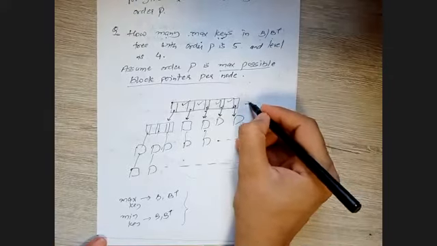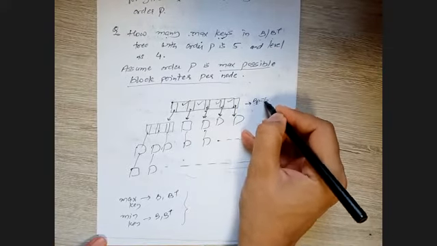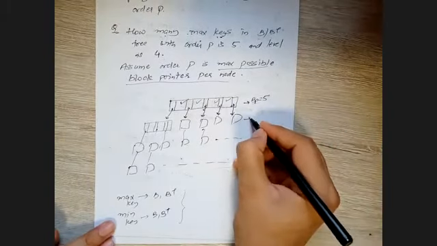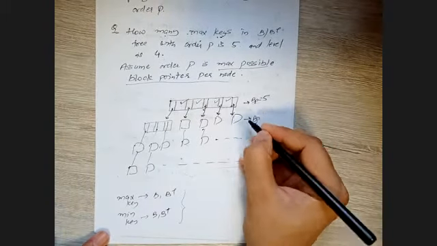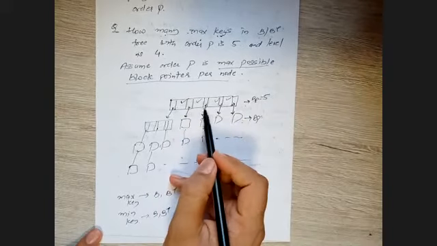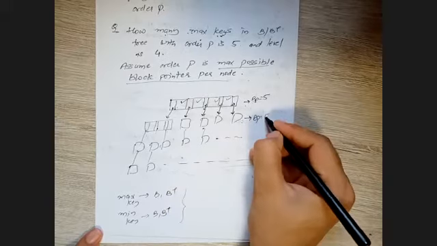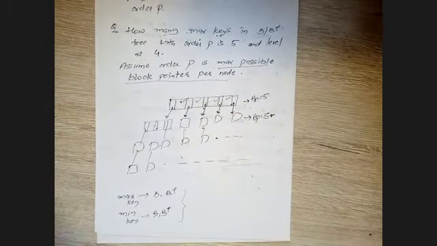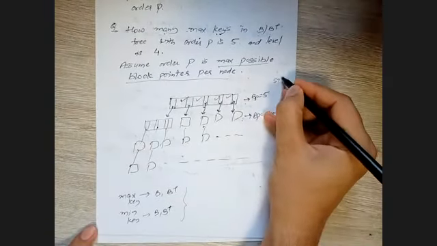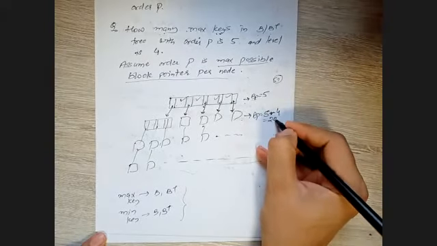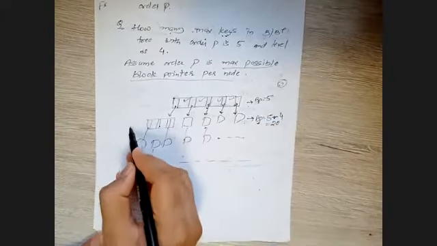In this level, how many block pointers do we have? 5. Right. Here, how many block pointers will be there in the second level? See, with the 5, we have 5 different nodes, right? So 5 nodes will be there. And in every node, how many record pointers will be there? That is 5 minus 1, isn't it? So that is 4. So we'll have 20 block pointers at this level.